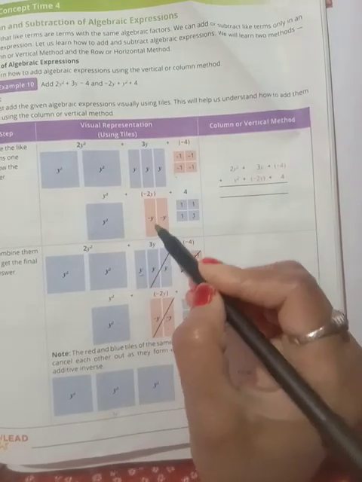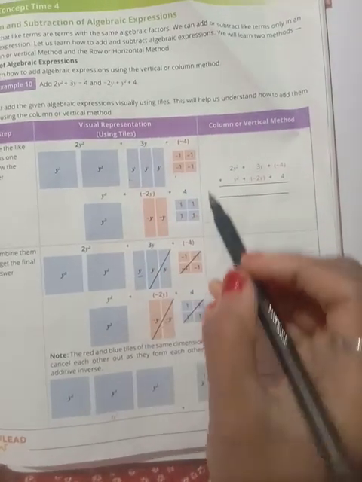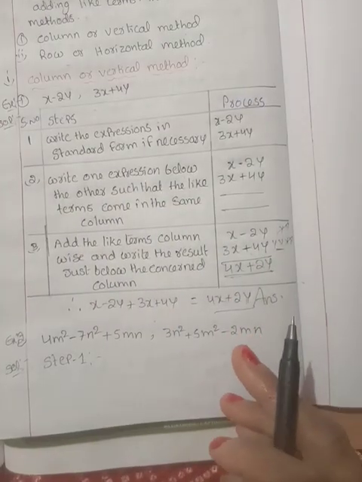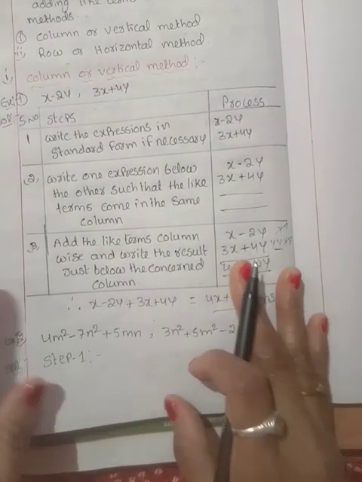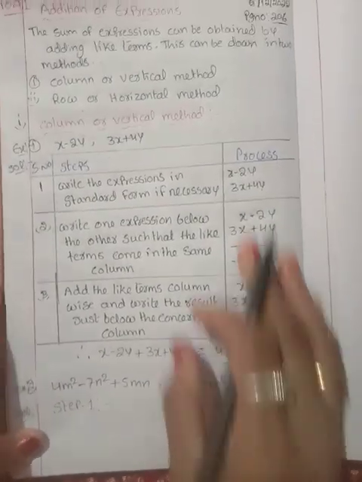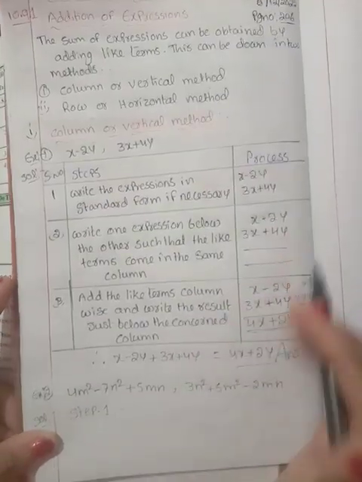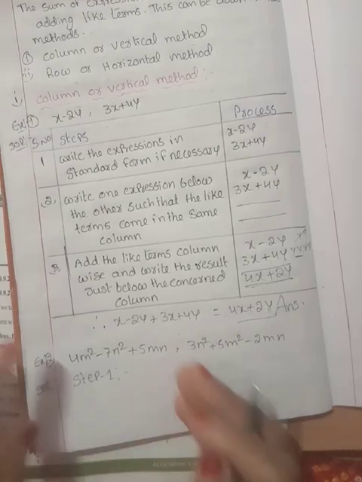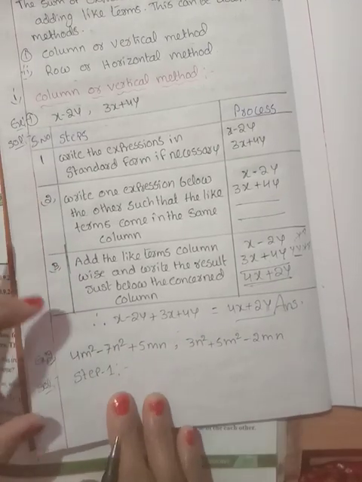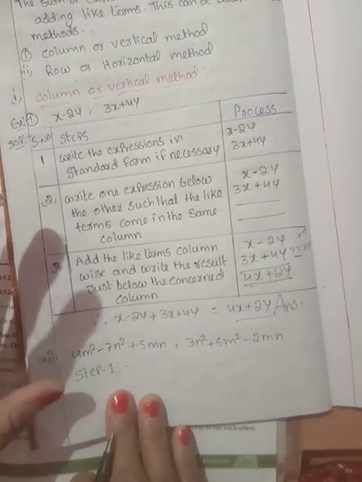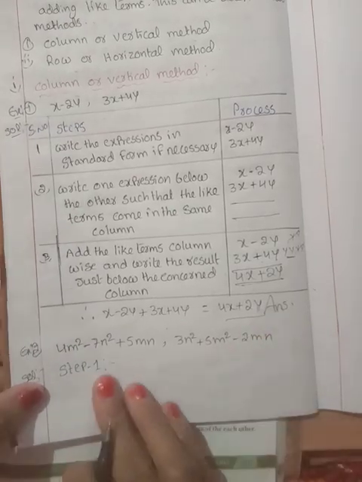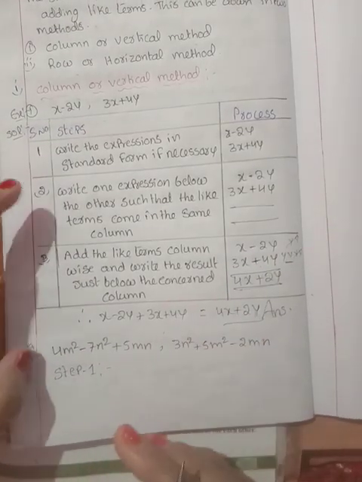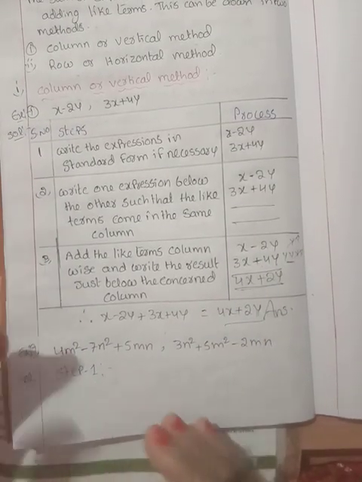Other books use different methods, but this is the Telangana State book method, so learn it step-wise. Today we learn the second example in this method.